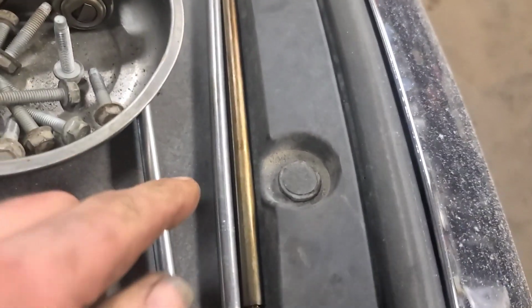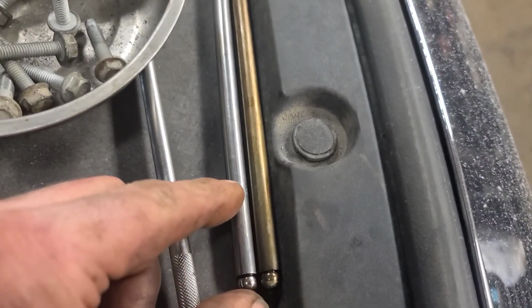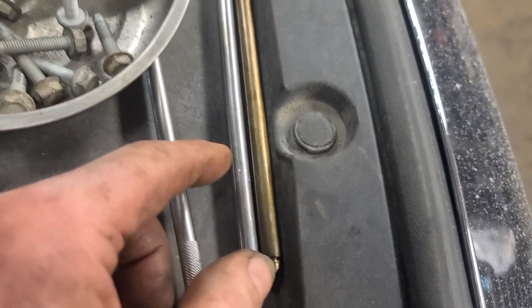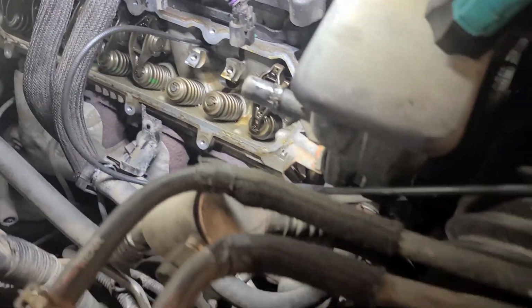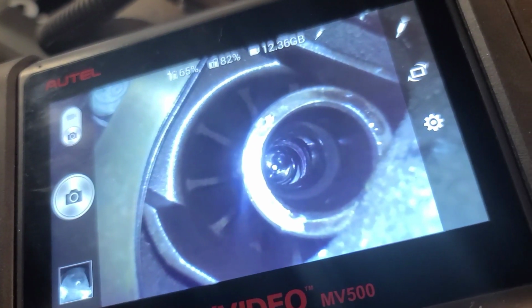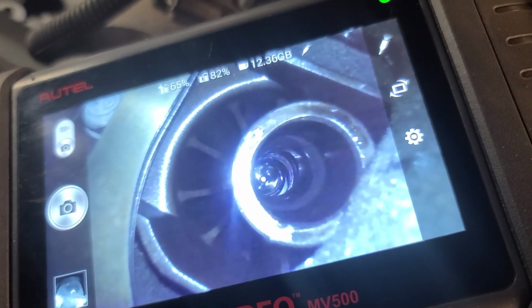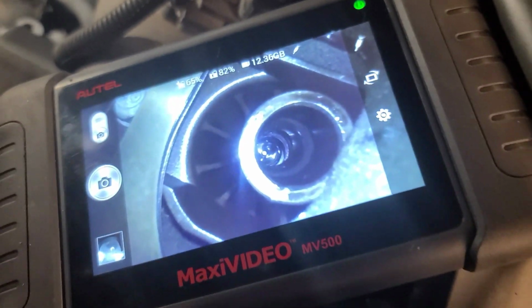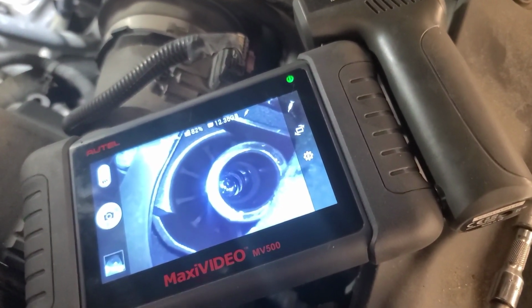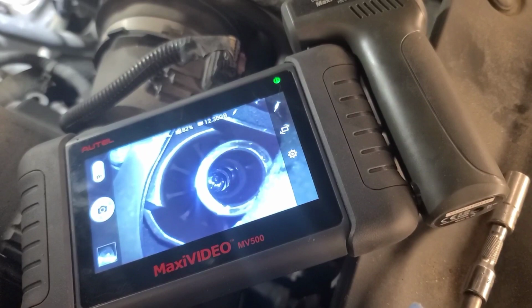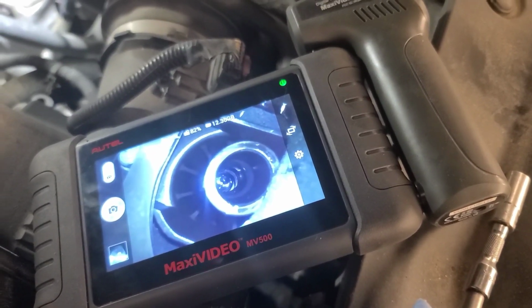So the push rod actually has a small mark on the side of it. It is bent slightly, but it's the lifter that's collapsed this time. Got a borescope down there looking at the lifter, and the lifter is stuck in the down position. So when it went into displacement on demand or cylinder deactivation mode, the lifter collapses and then it's locked in that position now.